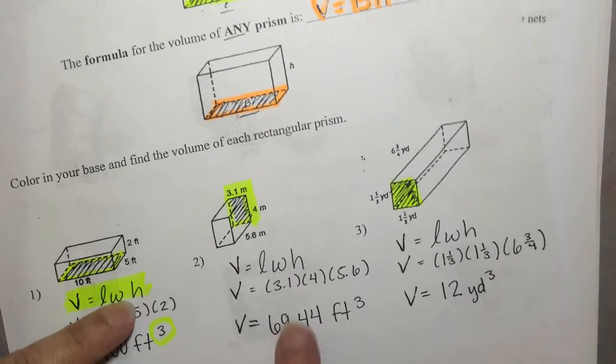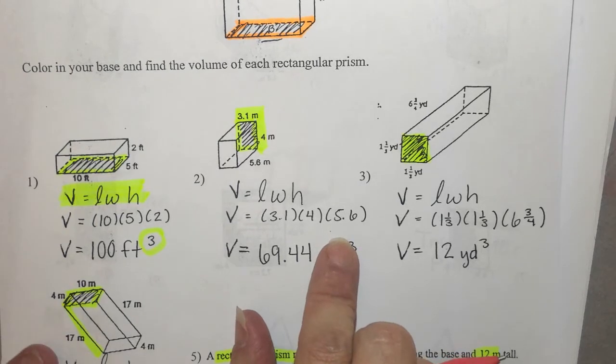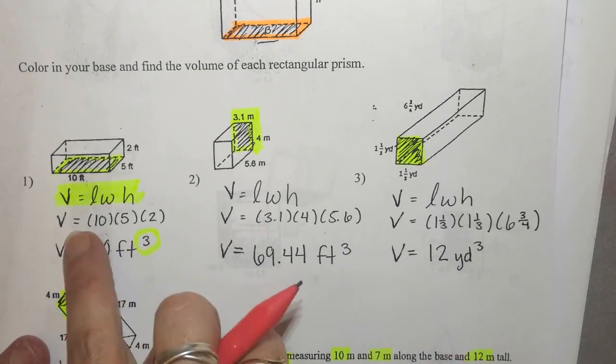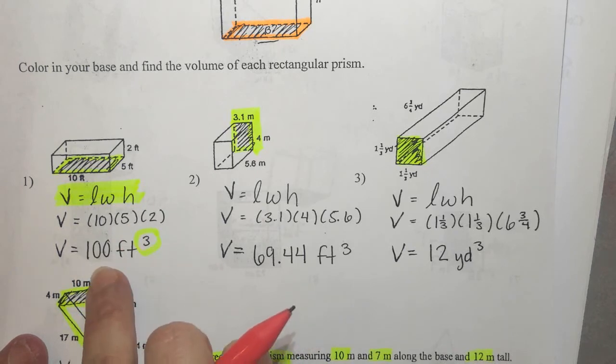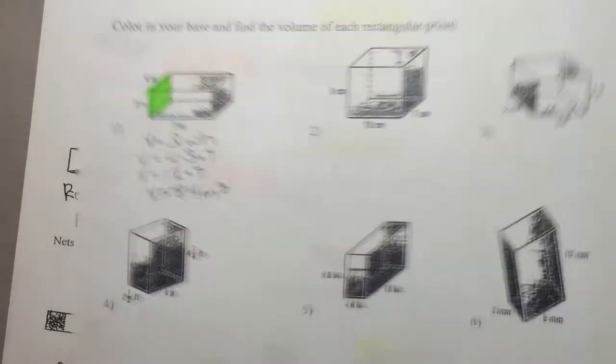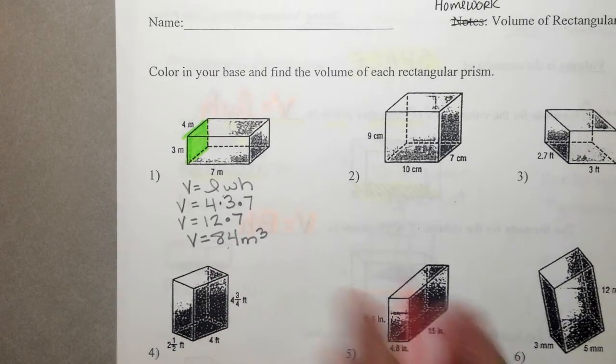Miss Sawyer did all of hers in the calculator. They did all three numbers and went straight to the answer. It's okay. I kind of make them show both steps. Not a big deal. It's okay.